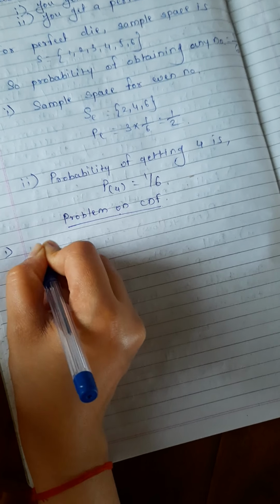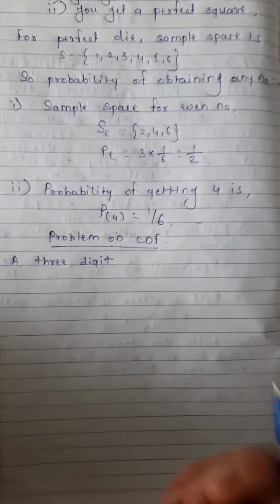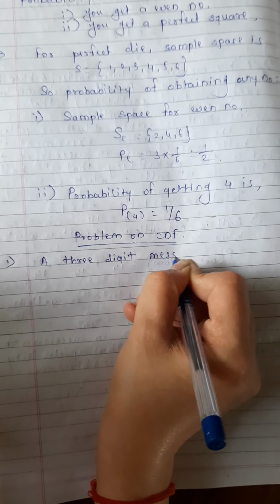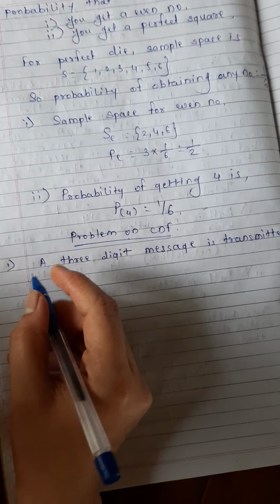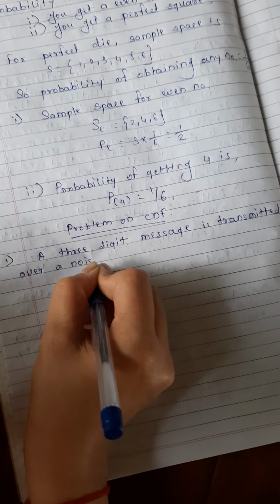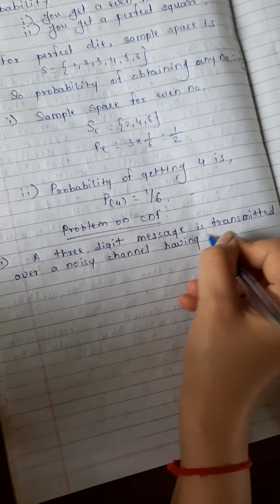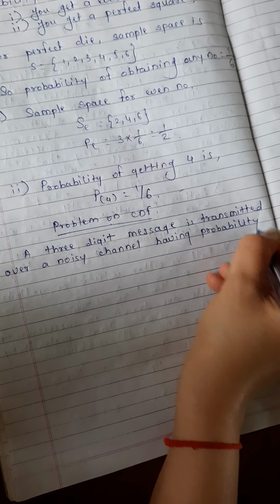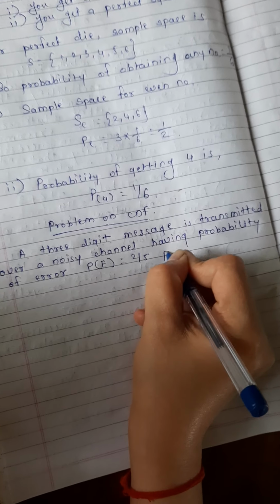A 3-digit message is transmitted over a noisy channel having a probability of error P of E is 2/5 per digit.